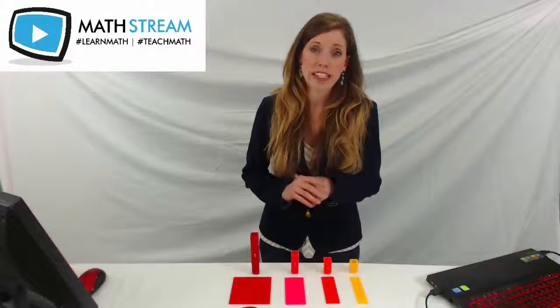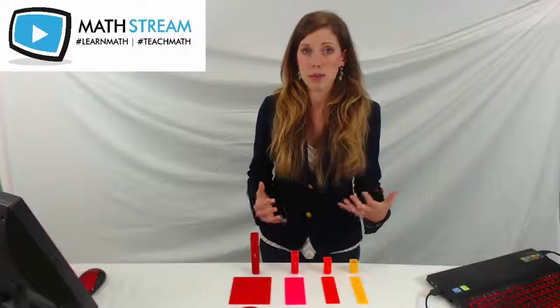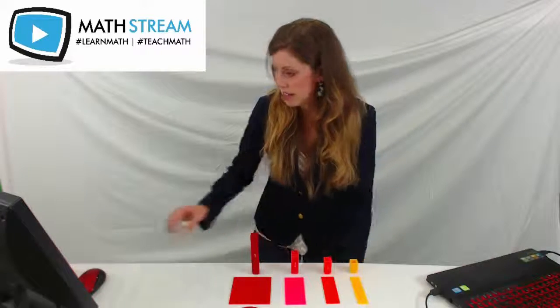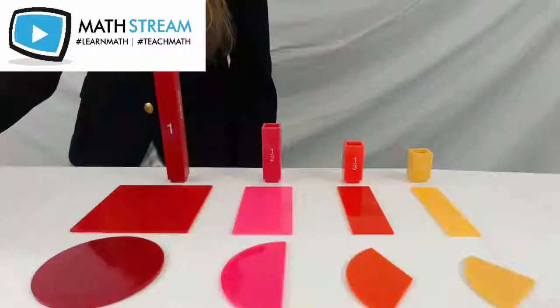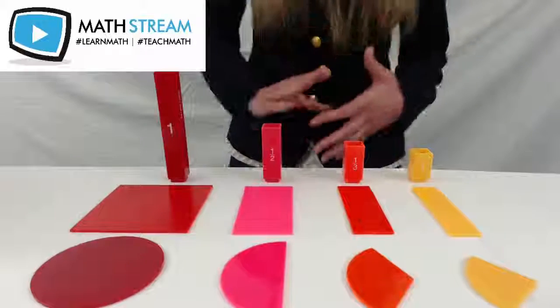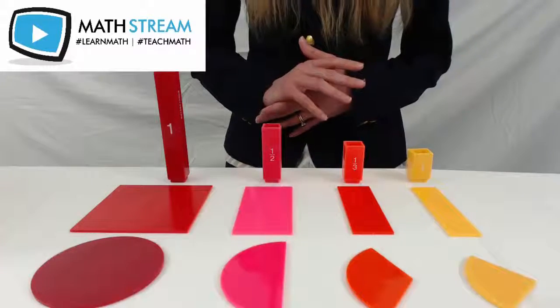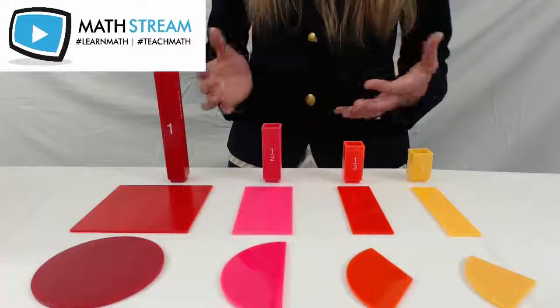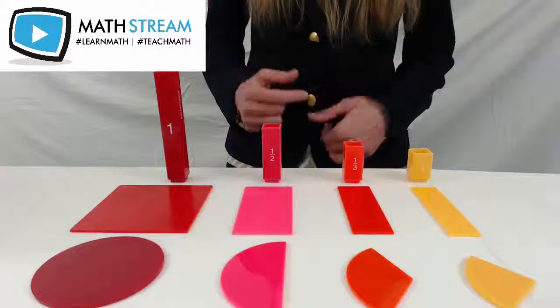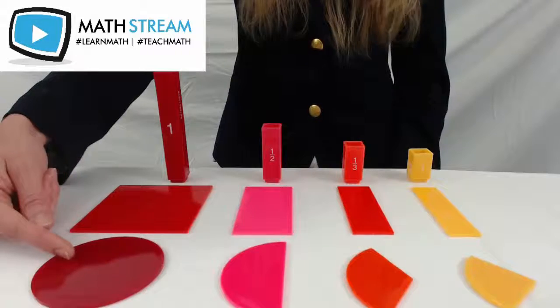In this video, I want to draw attention to just one aspect of fraction education, and that is the idea of models and representations. So take a look down here at the examples I have for you to look at. Traditionally, when we talk about fractions, we have spent a lot of time comparing them to circles, which you'll see down here in the bottom row.